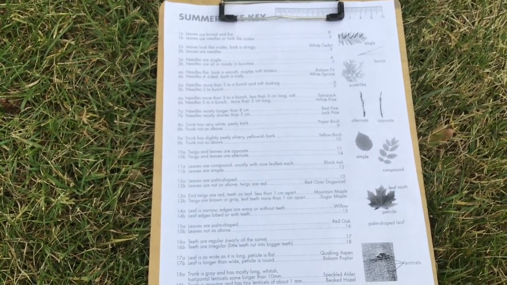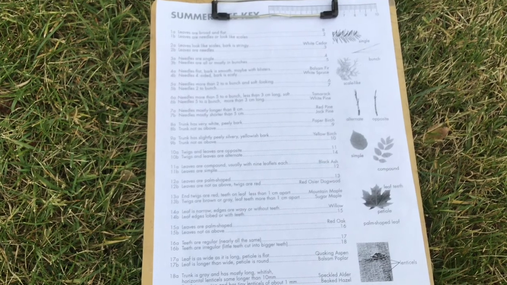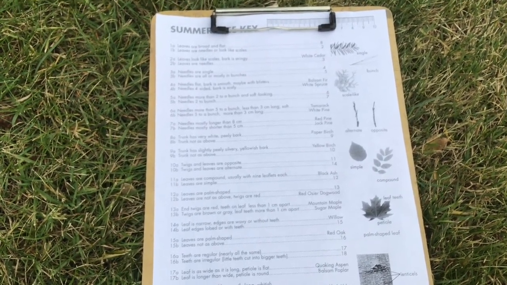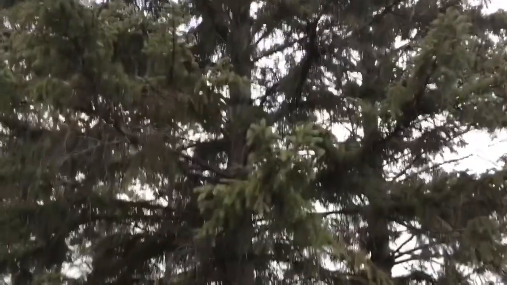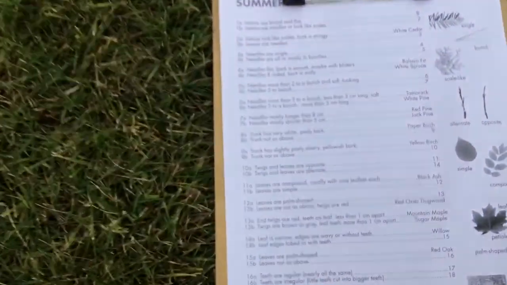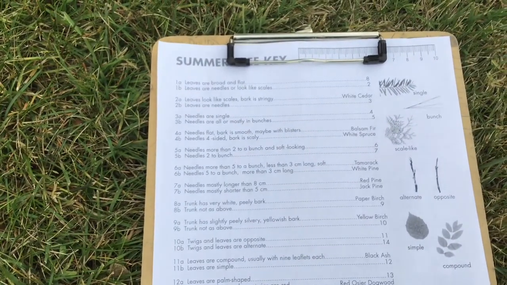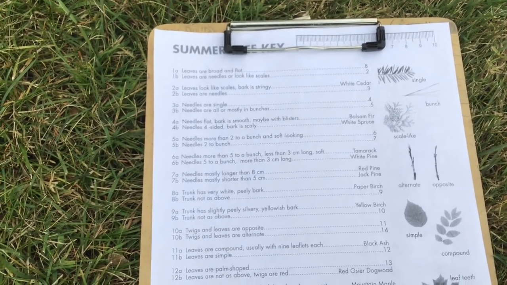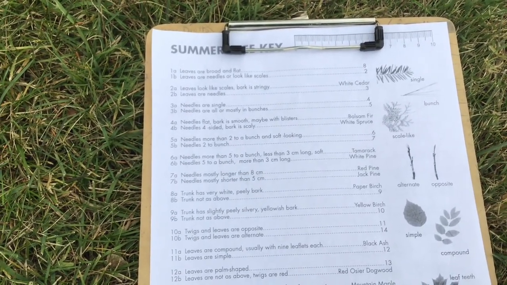So 1A, leaves are broad and flat, or 1B, leaves are needles or look like scales. So if I look back up at my tree, my leaves are needles. So if my trees are needles or look like scales, I'm gonna go to number 2.